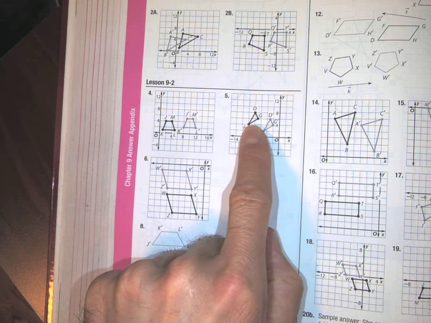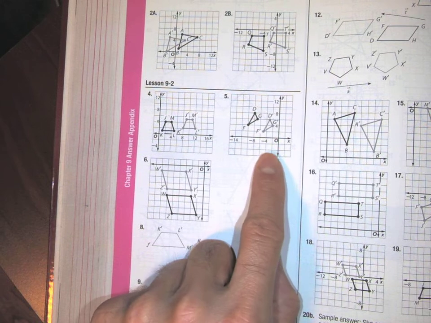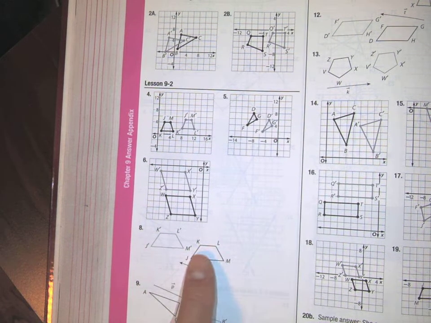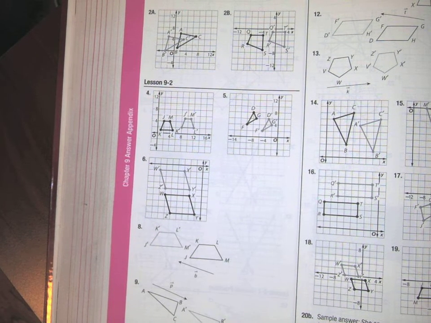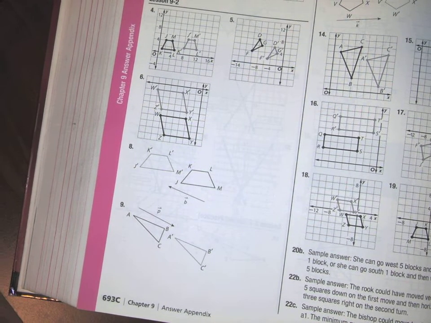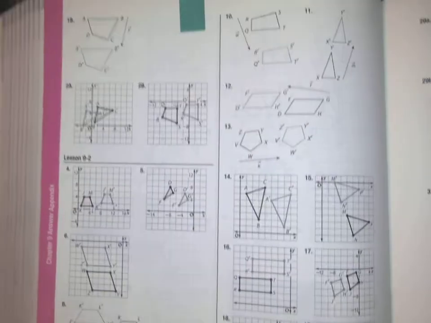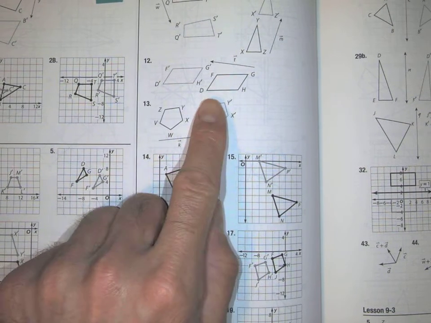Once again, there's your pre-image and there's your image. The increments on the x-axis are just different. They're just off in the y-axis. Then we jumped to 8, which is, hopefully you all can see it right there. There's number 8. Jump into number 12. Let's see if I can get everything on the screen right here. There's number 12.